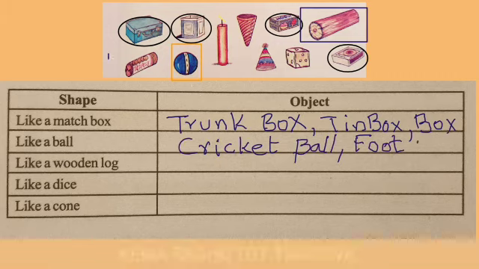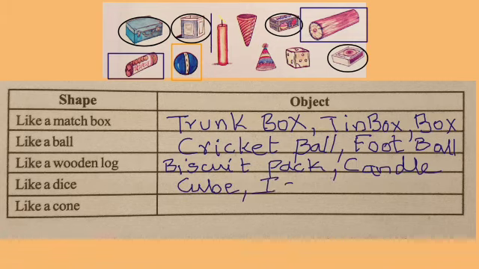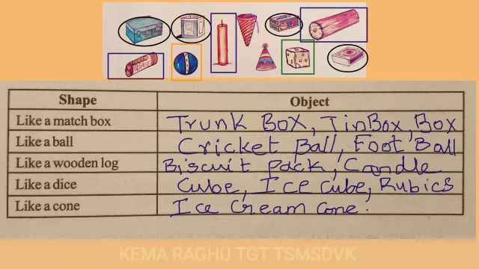Like a ball, there is a cricket ball, football. Like a wooden log, you can find biscuit packet, candle. Like a dice, there is a cube, ice cube, or Rubik's cube. Like a cone, there is an ice cream cone and a cap.